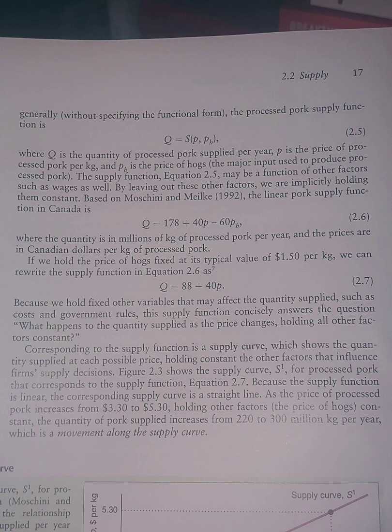The linear pork supply function in Canada is Q = 178 + 40p - 60p_h, equation 2.6, where the quantity is in millions of kilograms of processed pork per year, and the prices are in Canadian dollars per kilogram of processed pork.